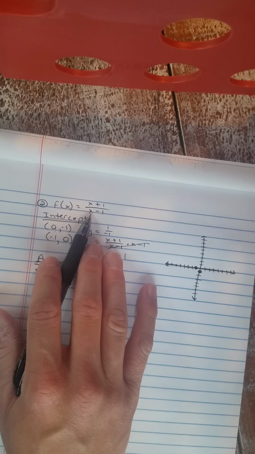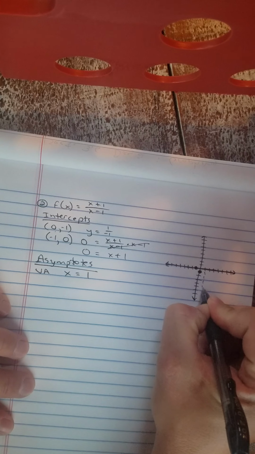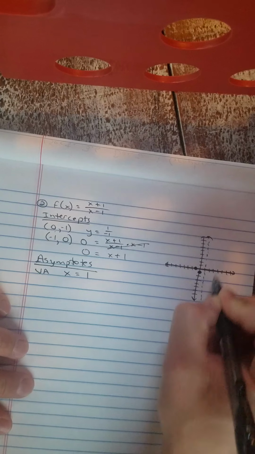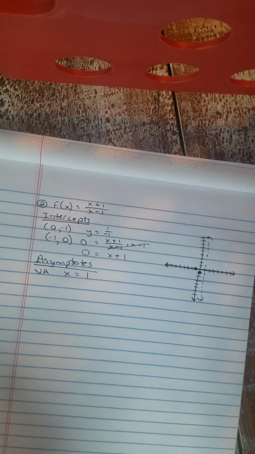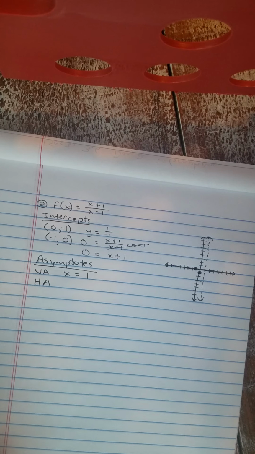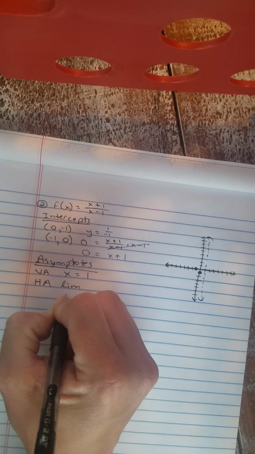What does that tell you about the graph at that point? It tells you that it's not defined. It is a vertical asymptote. So there is a vertical asymptote for this graph at x equals 1. Horizontal asymptotes are the ones we have to work for. Horizontal asymptotes are when we have to apply the infinite limit.